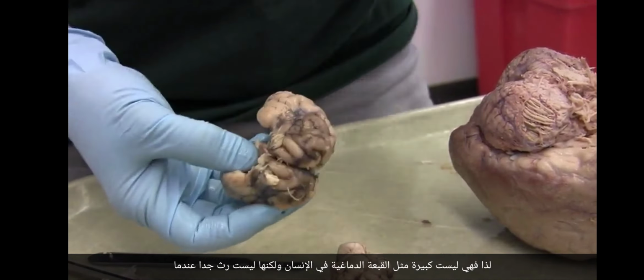Okay, so there's the superior colliculus. Superior colliculus is very important for orienting movements. I don't think of sheep as very orienting type of animals, but there you go. So this is the superior colliculus. It's part of the midbrain.